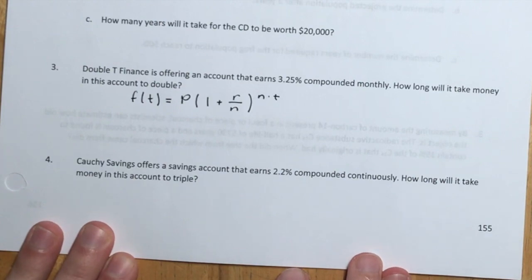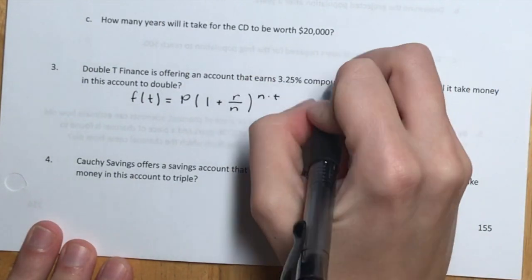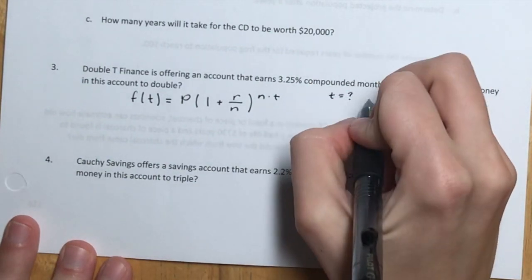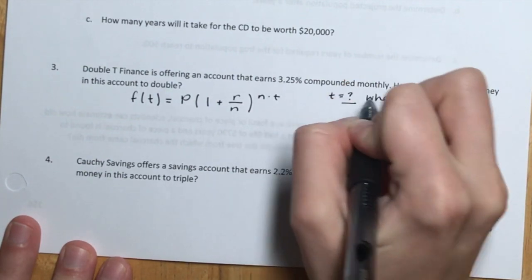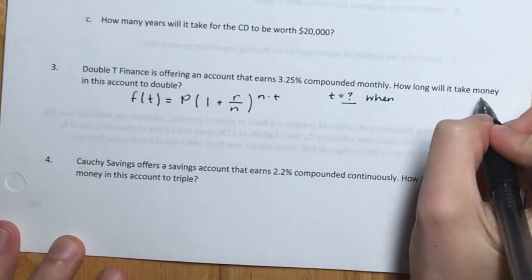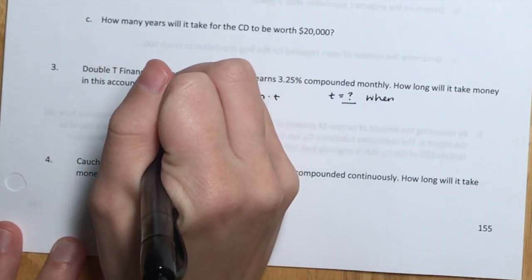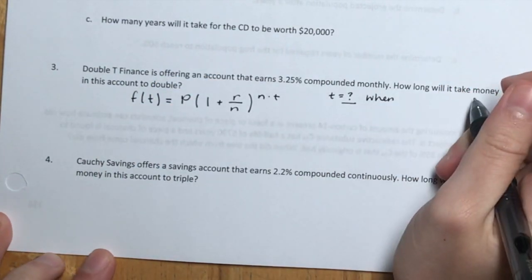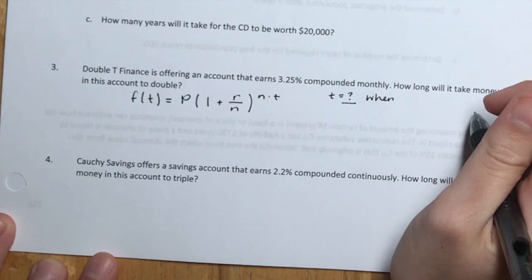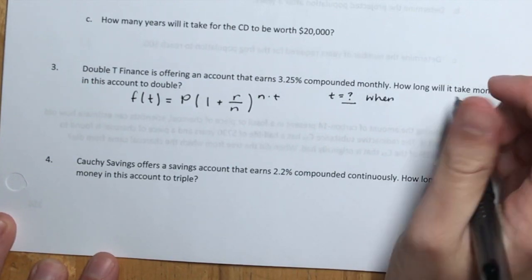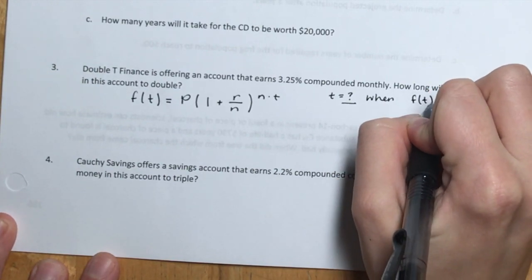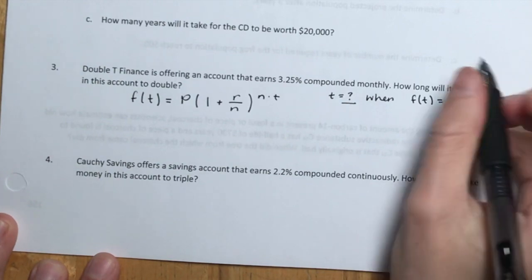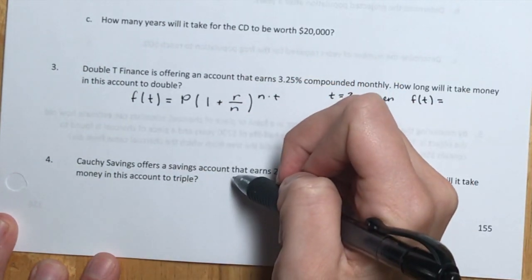Okay, so what are we looking for? We're looking for how long. So t equals what when what is true? Well, we want the amount of money in the account to double. So we want to have twice what we had initially. How can we say that mathematically? Well, we know we're talking about the amount in the account. So f of t is double what it was originally.